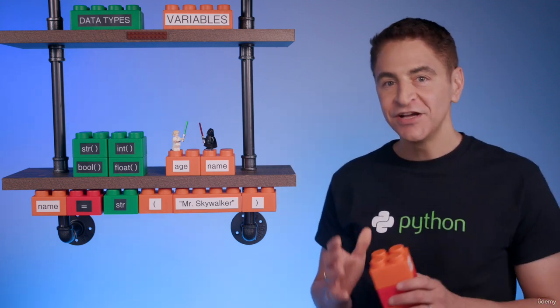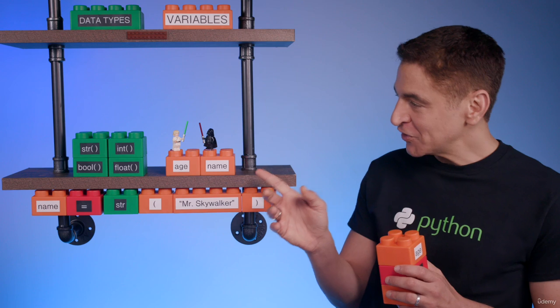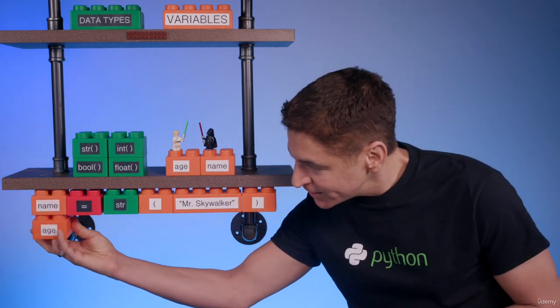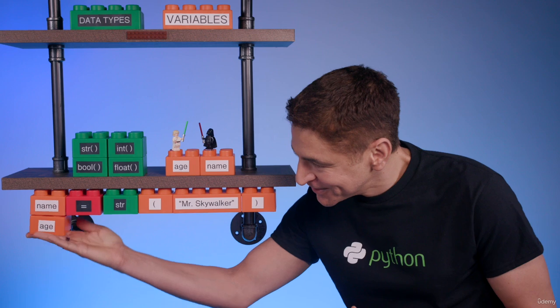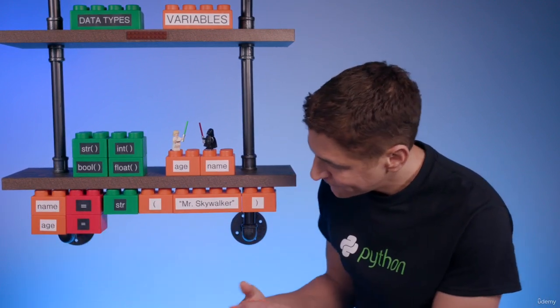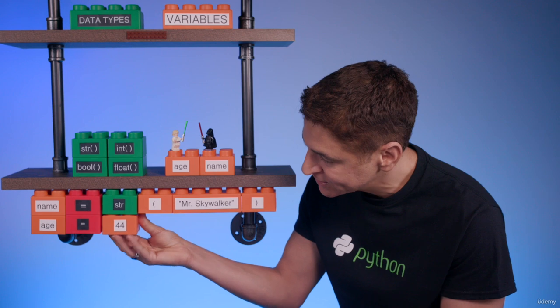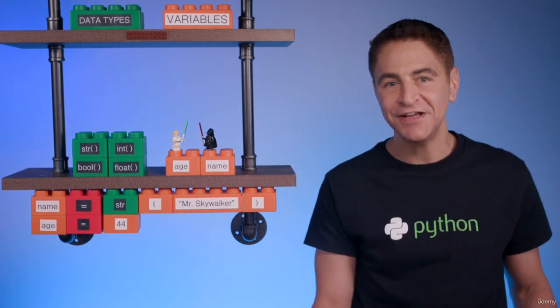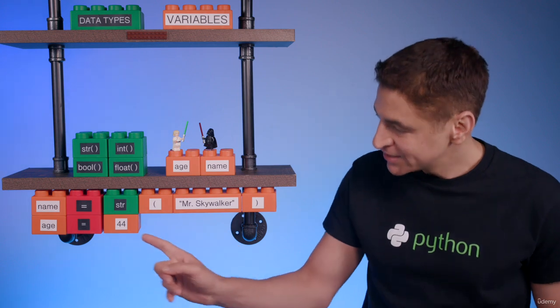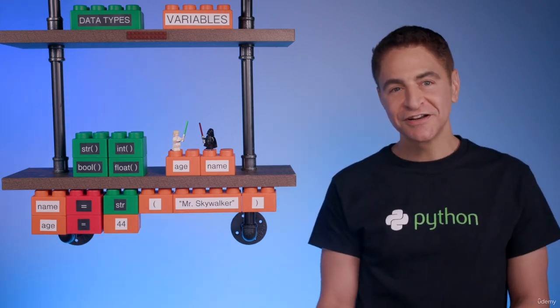Okay, now Darth Vader was 44 in the first Star Wars movie. So we're going to go age right here. Good. Age equals 44. Okay, great. Done. And it's fun to visualize this stuff, eh? So Python is smart enough to know that this here is an integer.